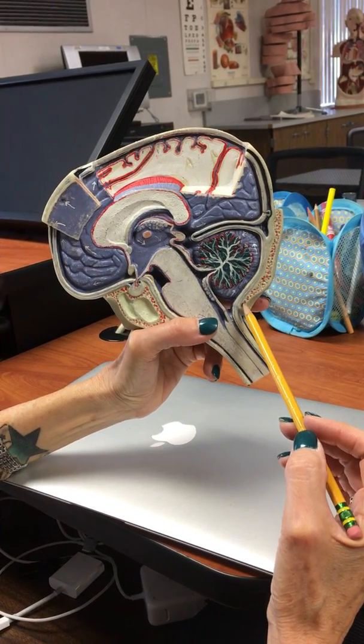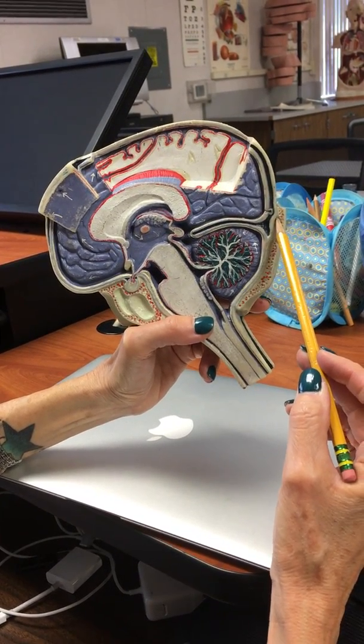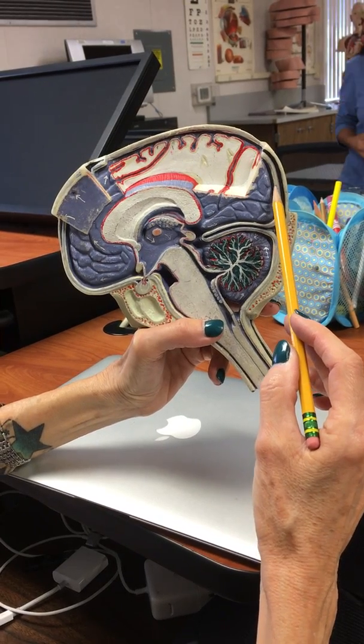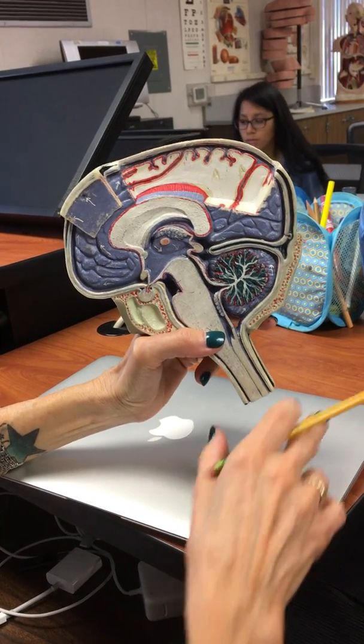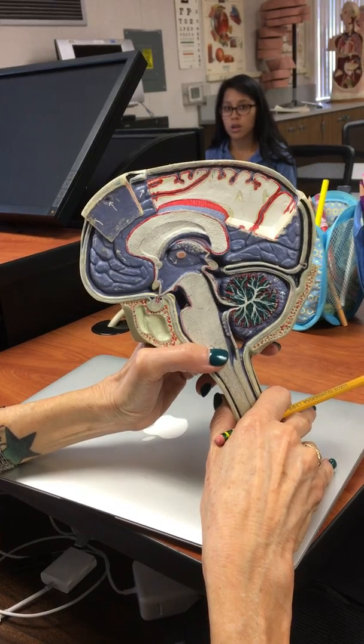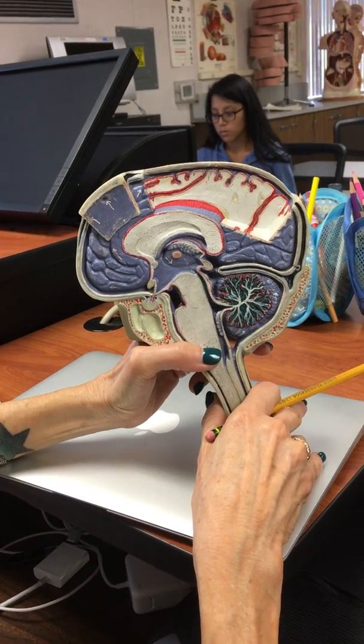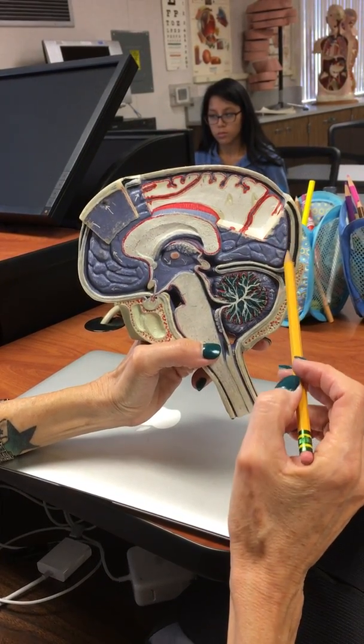Okay, I probably would not ask you to identify them here because, you know, you can't really see a space, but you should know about them for the written exam. Okay. You guys definitely want to be able to identify the subarachnoid space, though.